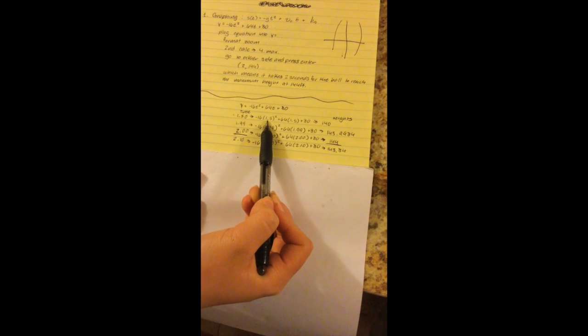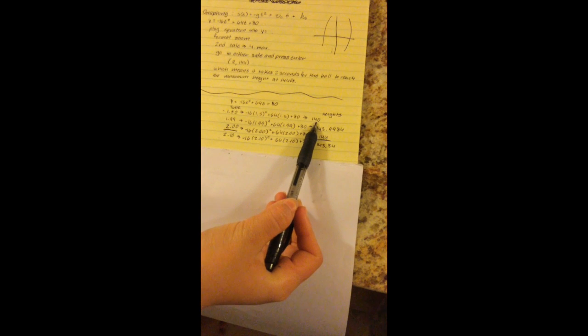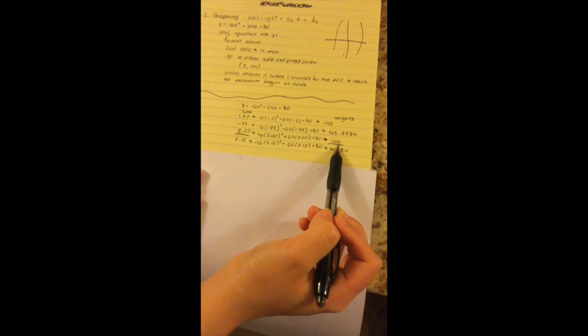Starting with the first value, you can plug it into the equation. So you get negative 16 times 1.5 squared plus 64 times 1.5 plus 80. This gives you an answer of 140. This represents the height the ball reaches after 1.5 seconds. Utilizing this method again for 1.99, you get 143.9984. Using it for 2.00, you get 144, and then using it finally for 2.10, you get the height of 143.84.